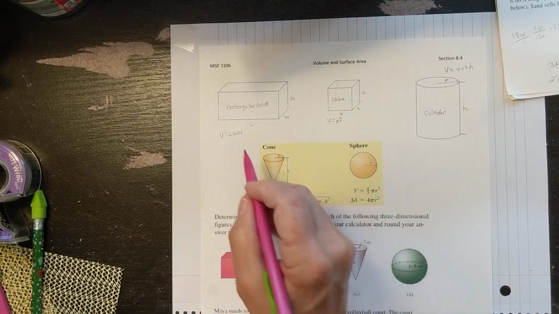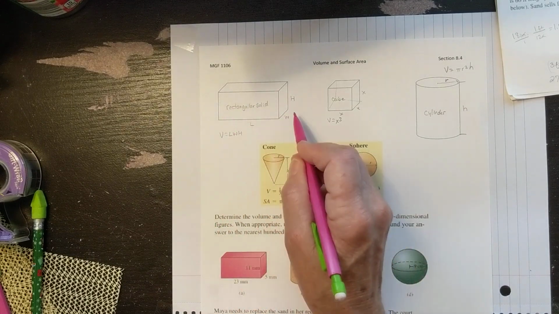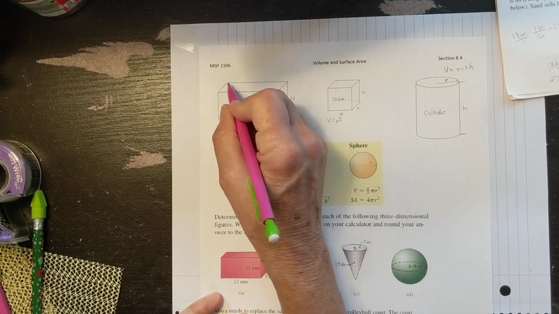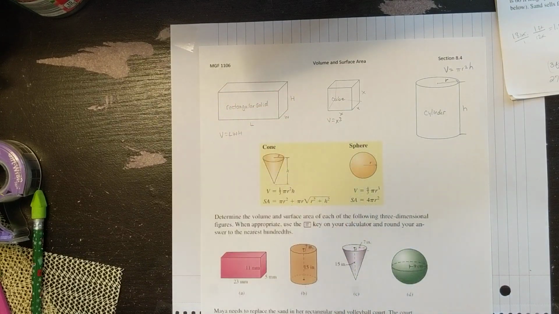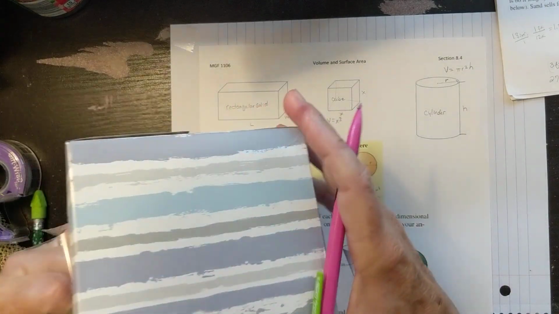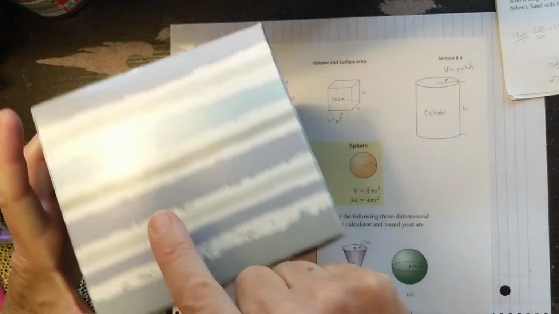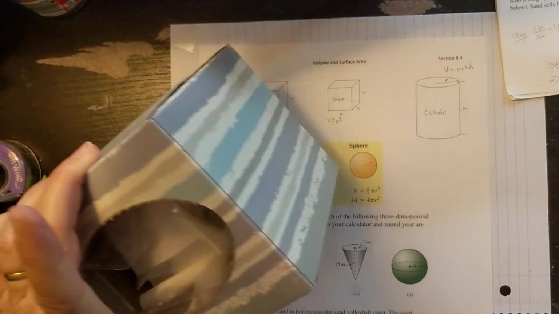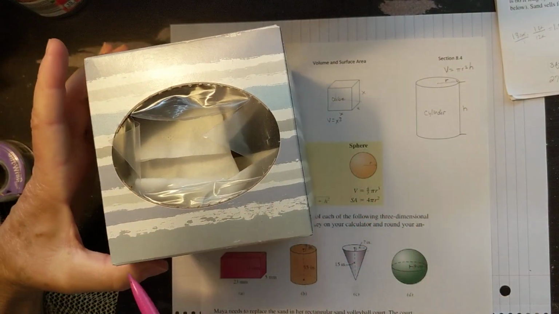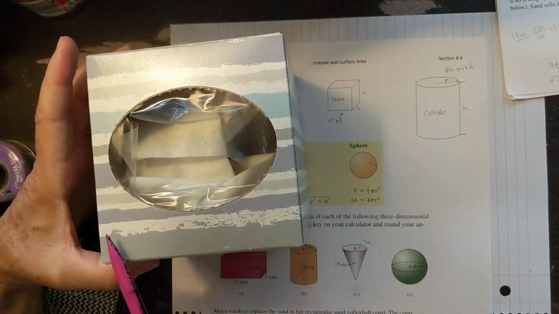What about the surface area for the rectangular solid? Well, if we think about a box, which is easy to see, here is a box of tissues, okay? There are 6 sides, okay? So if I look at this side, there's the top and the bottom, so I need 2 of this times this.